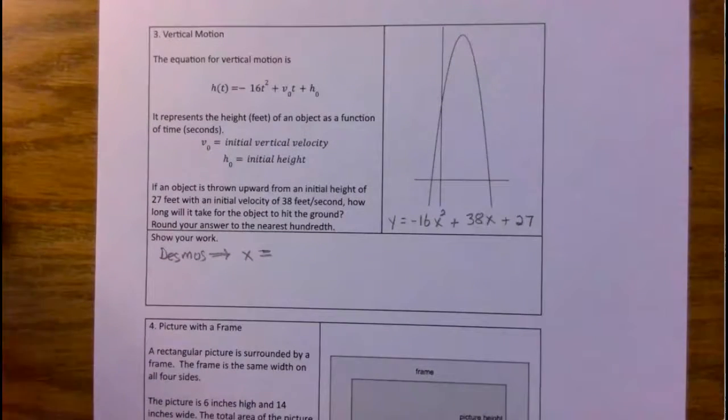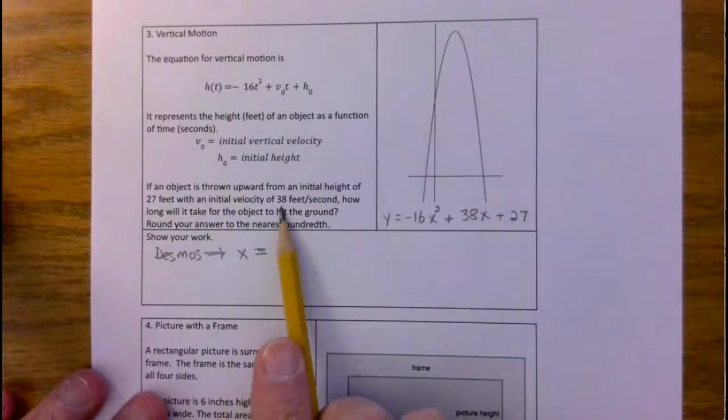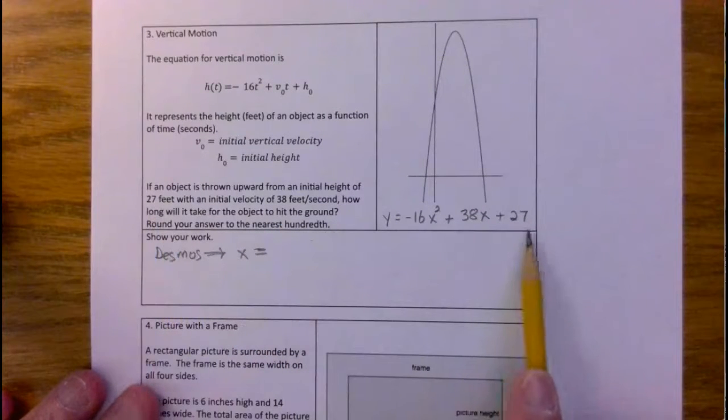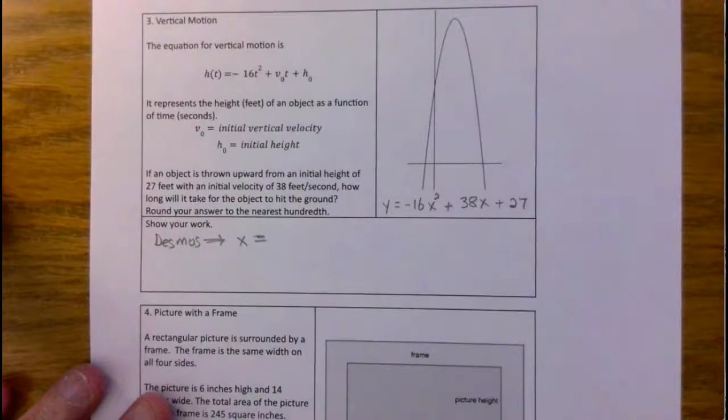All right, guys, this one here is, again, vertical motion. It gives us the initial velocity of 38. That goes here. And the height, 27. That goes back here. This is our standard form of the equation. Let's go ahead and go to Desmos and just put it in there, okay?